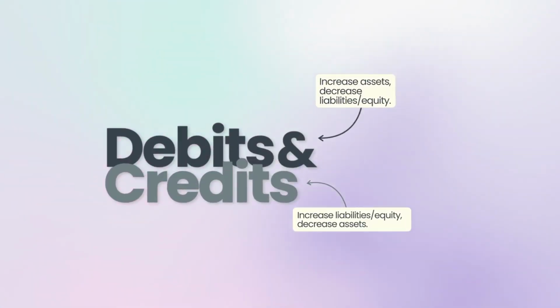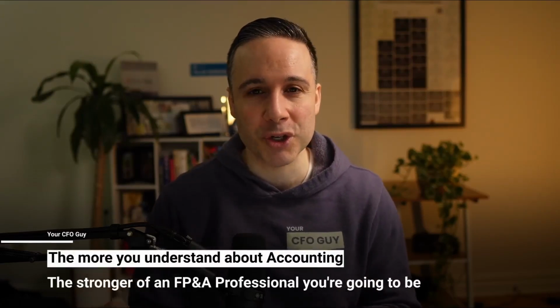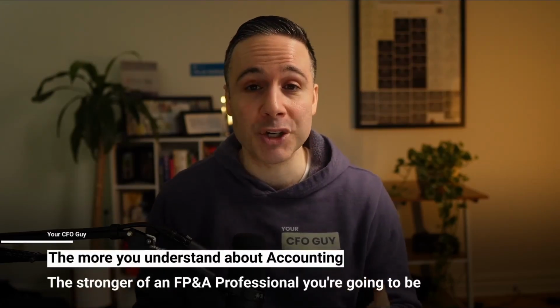All right, now that we're familiar with all the details on the financial statements, there's one last thing that I want to explain to you, and that's the concept of debits and credits. Now, this is a really highly technical accounting concept, which you don't really need to understand in full. Like I spoke about earlier, the more you understand about accounting, the stronger of an FP&A professional you're going to be, and the better your financial models will be.